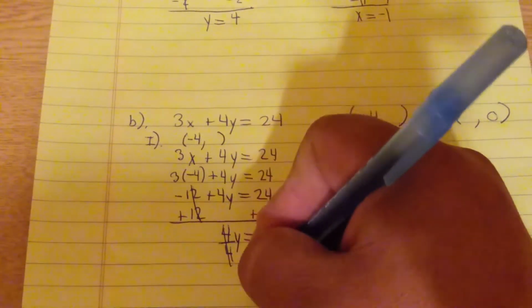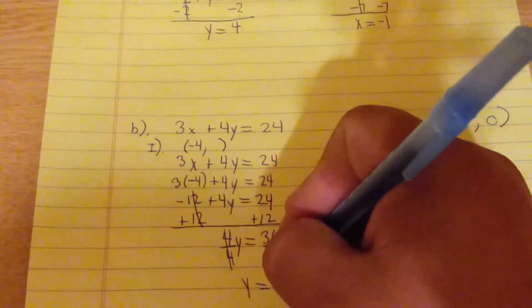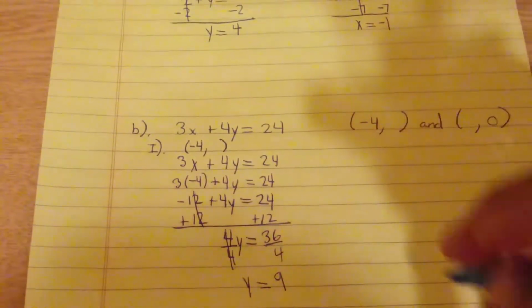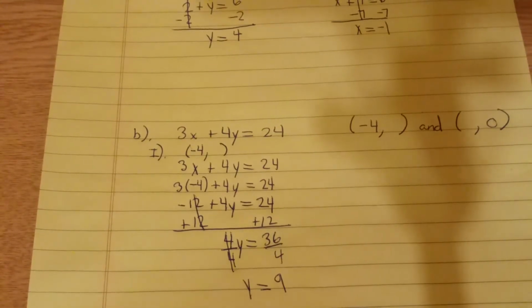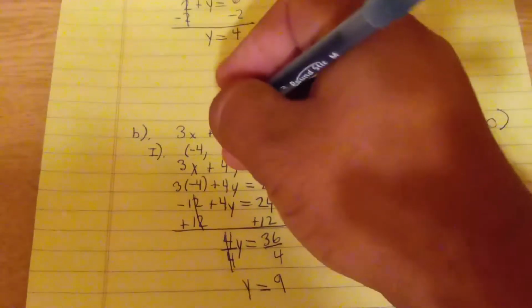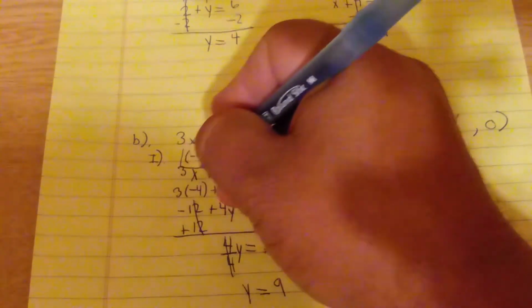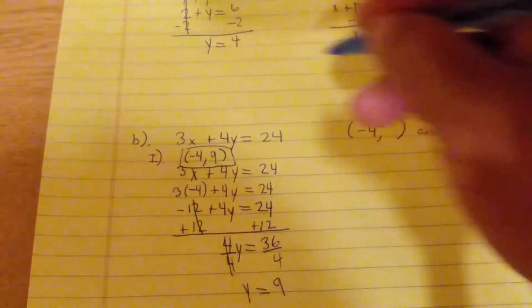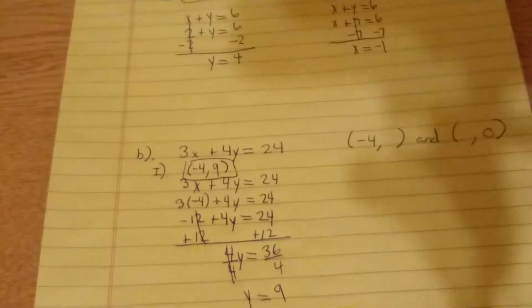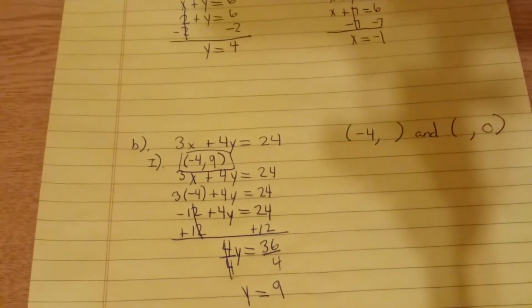So y is equal to 9. 36 divided by 4 is 9. So your solution will be -4 and 9. Once again, if you want to verify the answer, just substitute those two values in there for x and y.